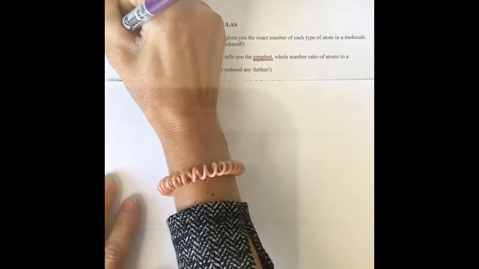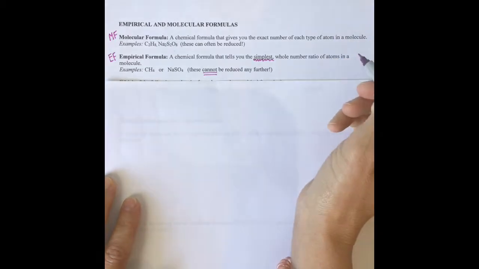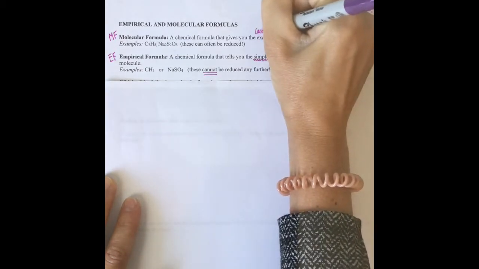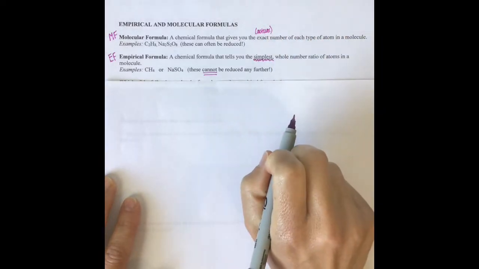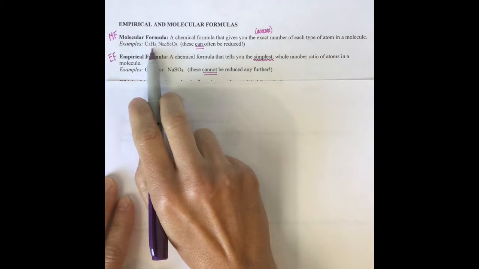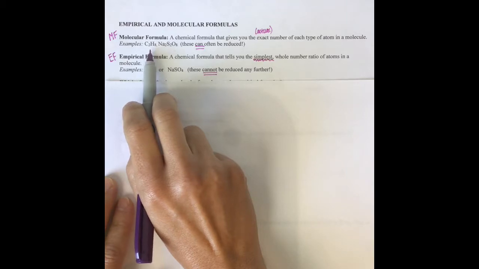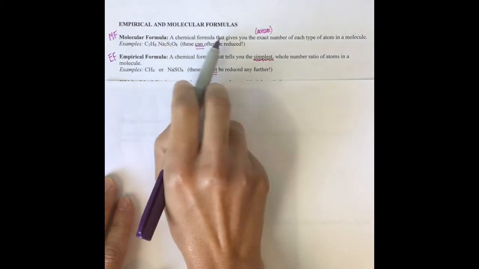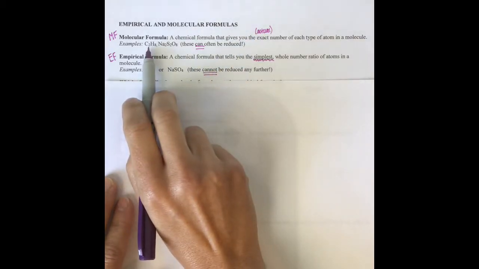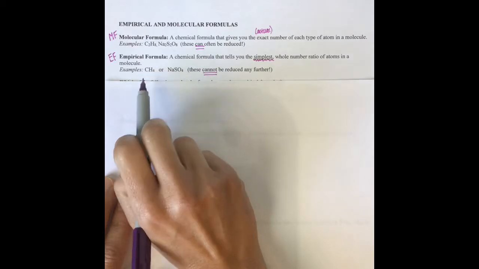A molecular formula, on the other hand, tells you the actual or the exact number of each type of atom in a molecule. These can be reduced, okay? When we relate these to each other, you will see that the ratio of one element to another is still the same. We had 1 carbon for 4 hydrogens in an empirical formula. The molecular formula tells you how this compound is actually structured in nature with the exact number of each type of atom, but they keep the same ratio. It's still 2 carbons to 8 hydrogens, which would simplify down to 1 and 4. So the ratio is the same. Same thing here. Okay, so that's the definitions of those two words.